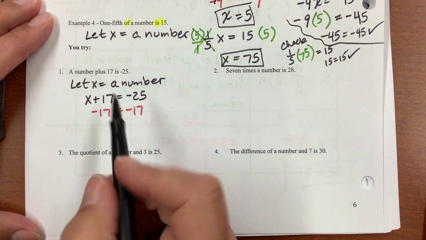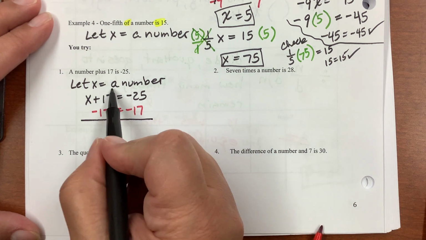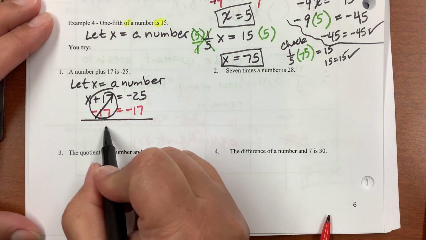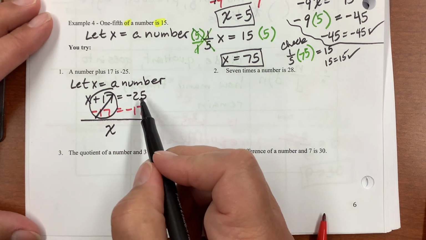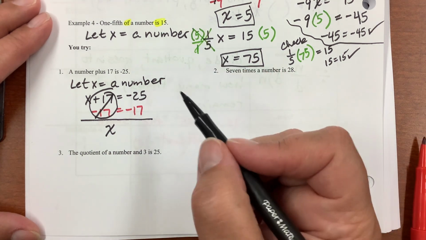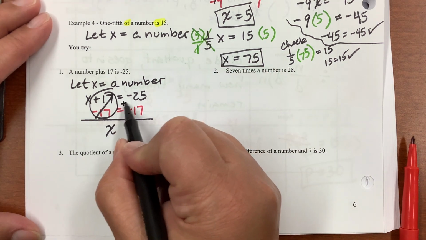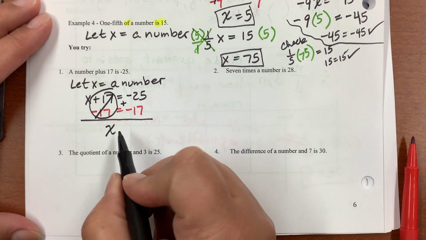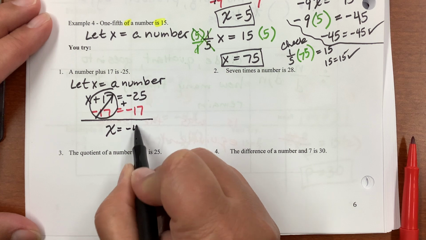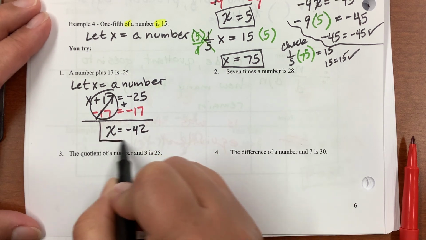Got to keep that balance. Positive 17 and negative 17 is 0. Bring down the x. Negative 25 minus 17. Well, those signs are the same, so I'm just going to add negative 25 to negative 17 and get negative 42. You can do it on a calculator.